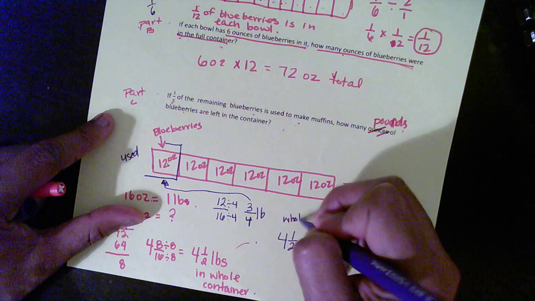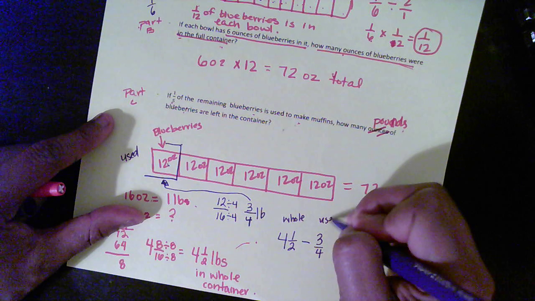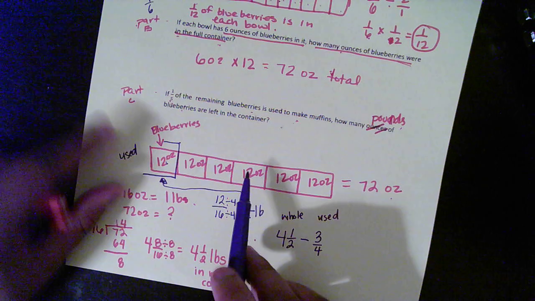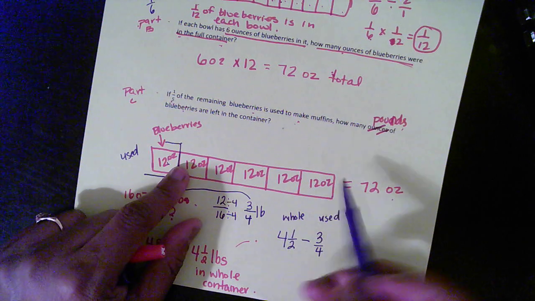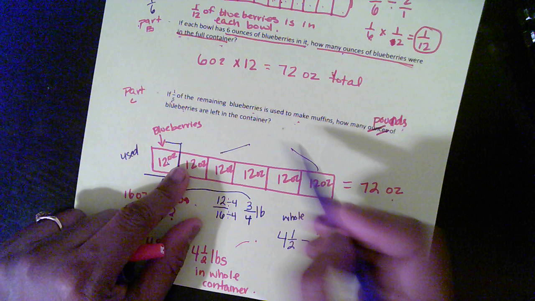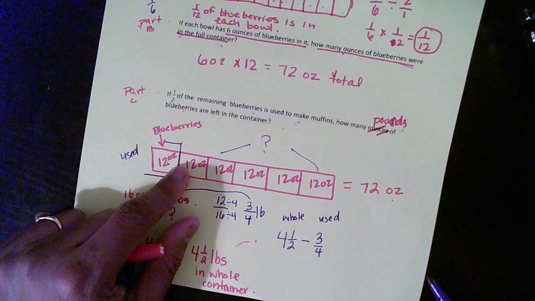Whole minus used. This is going to tell me how much was left, right? How much is this amount here? Because I don't know what this amount is.